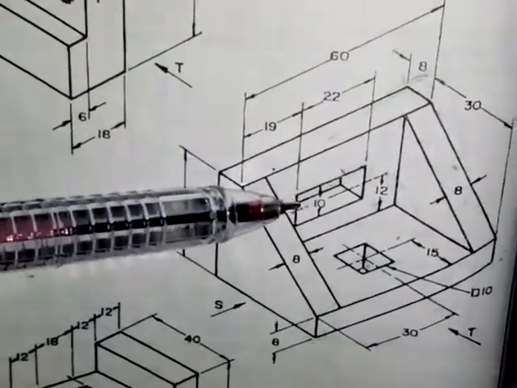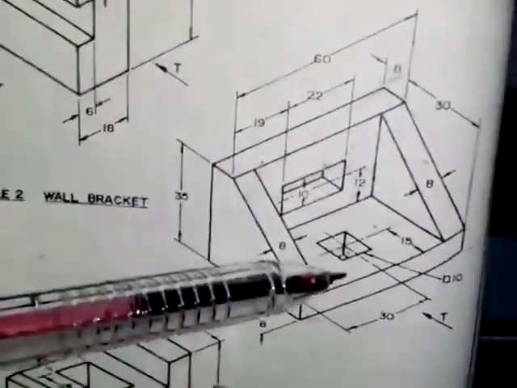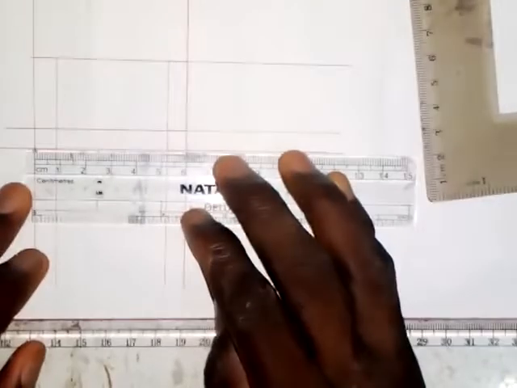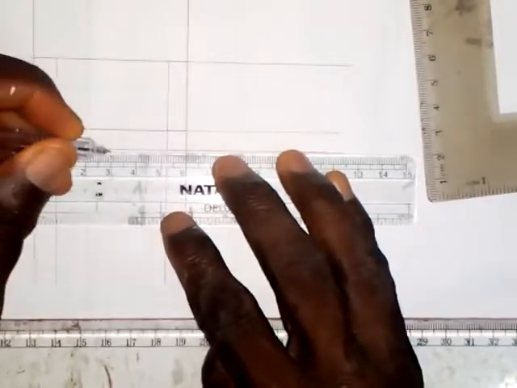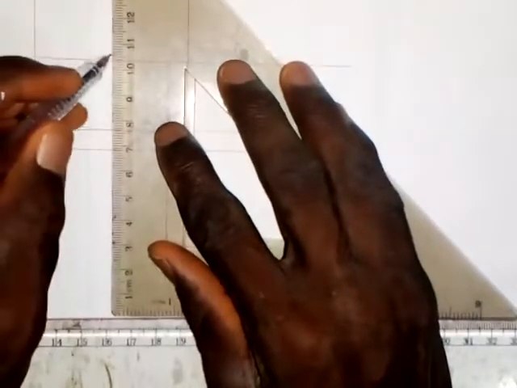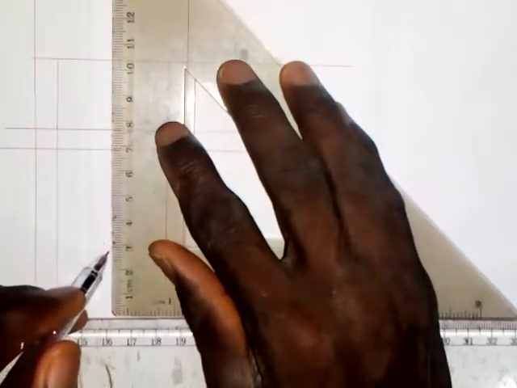Then for this rectangle that we have here, we need to determine the center of the whole of this shape for the front elevation. So the center will be 30 millimeters. All I need to do is divide this 60 by 2. So this is 30. So I will draw a vertical center line, like this. I believe you can see what I'm doing. So, vertical center line. Okay.